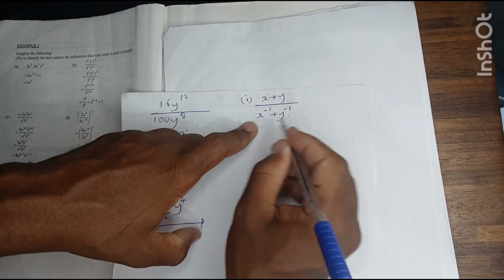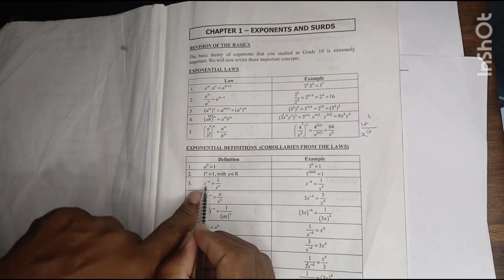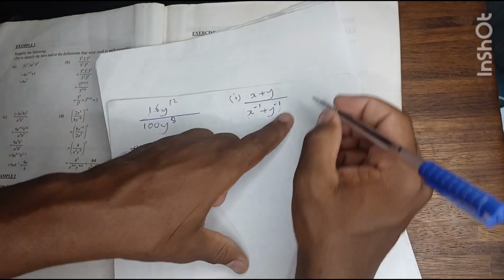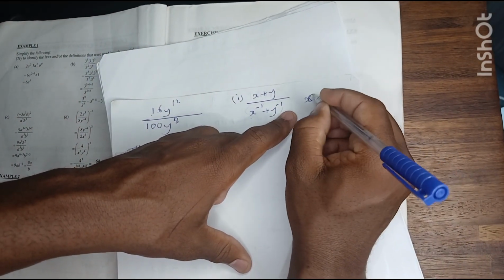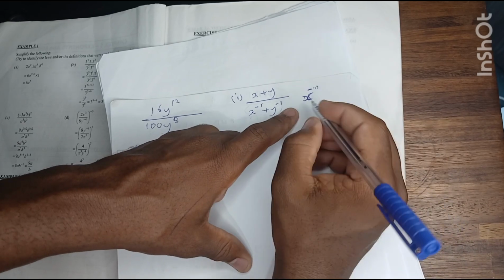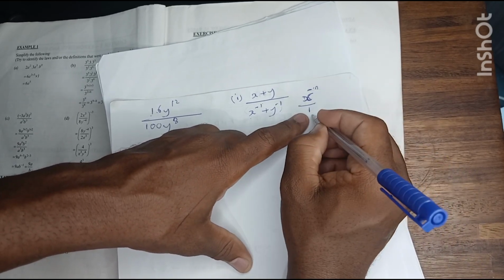So from here, I'm going to make this exponent a positive one. Remember our rule, this one. I'm going to use this rule number 3, that says x to the negative n. So what you do here, you make this a fraction like this. So as it goes down, it loses the negative exponent.